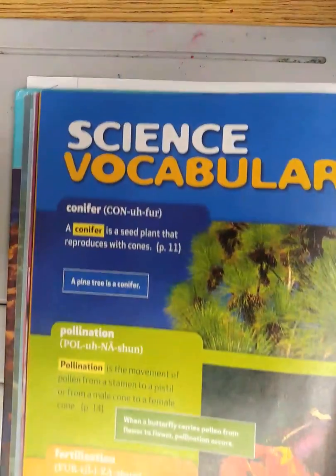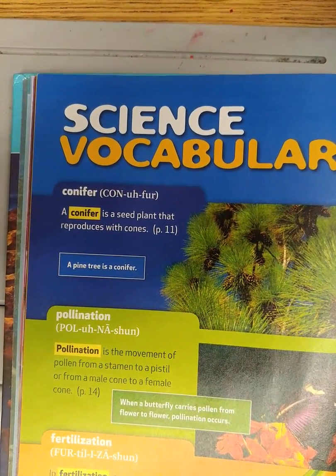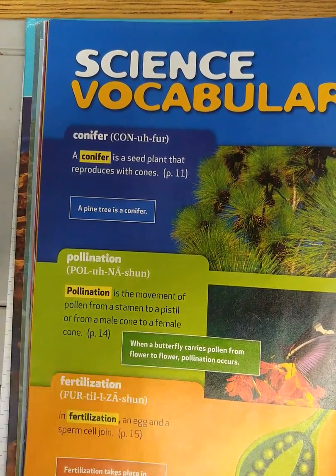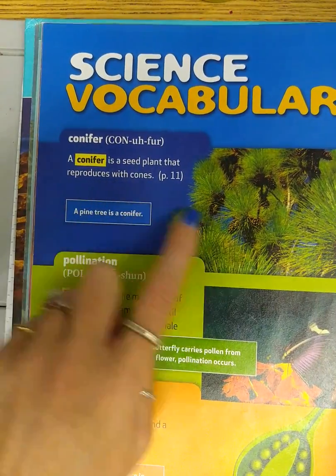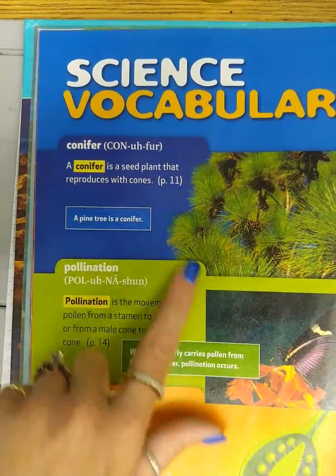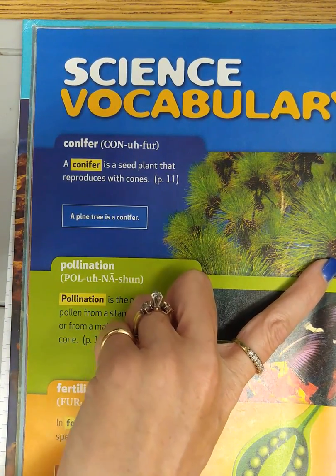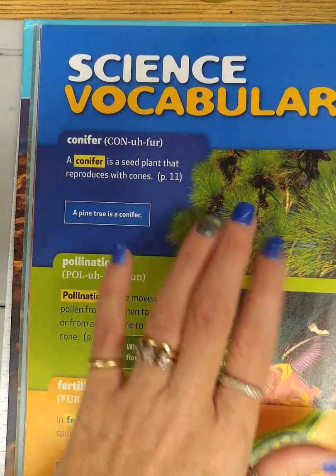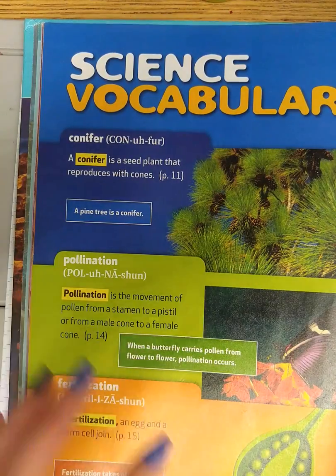So within the chapters, we always start off with our science vocabulary. These are the terms that the children need to know in order to be successful. So this is the first page. We have conifer. A conifer is a seed plant that reproduces with cones. Those are your pine trees. So the cones fall off, the seeds are inside, the cones open, the seeds fall to the ground, and that's how we get new trees. Conifers are only trees. They're not plants.